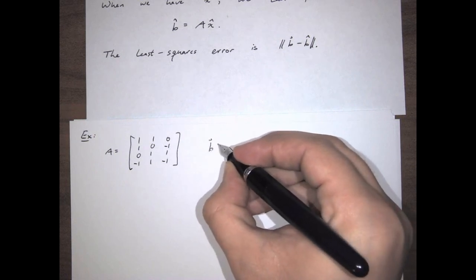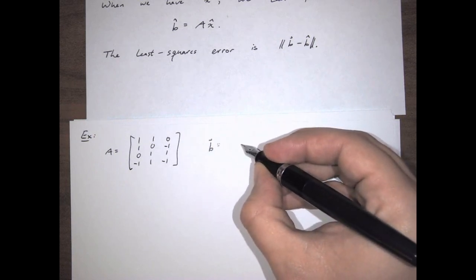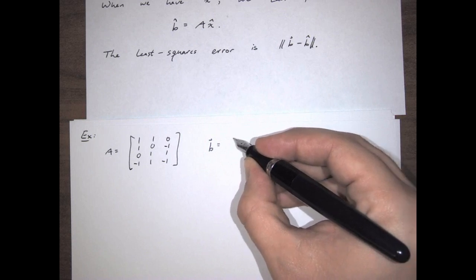And then B, so it's not B hat, just regular B, is going to equal 2, 5, 6, 6.